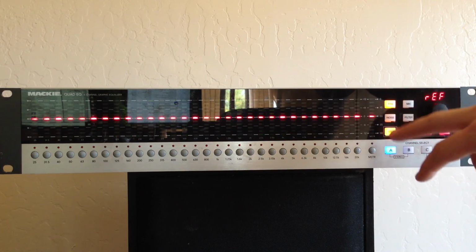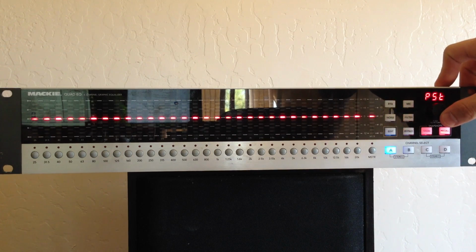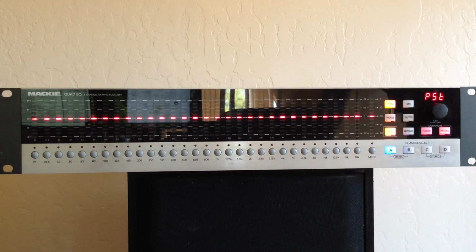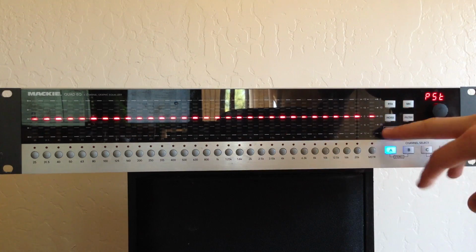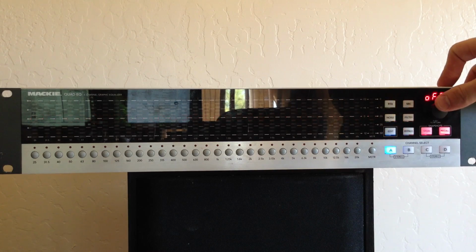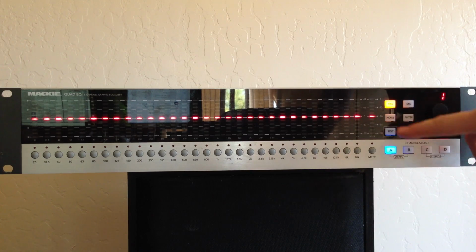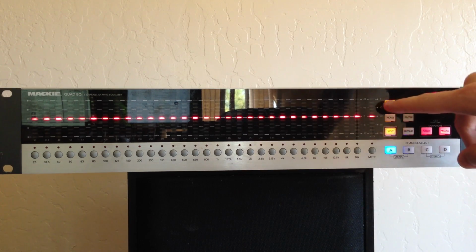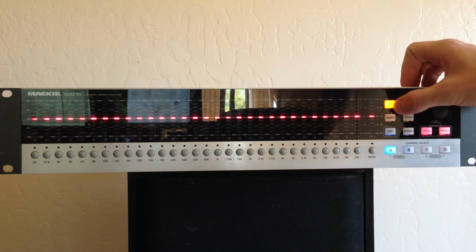Now we can go back in, RTA, RTA, and then EQ, and you can choose the RTA to pull pre or post of your adjustments here. If we press RTA one more time, we can turn on the EQ display or turn it off. Now if you keep it off, let's see here, EQ display, we are going to turn this off.